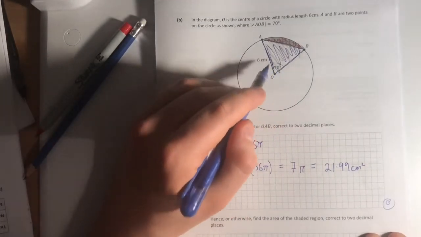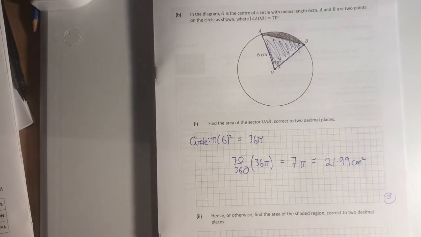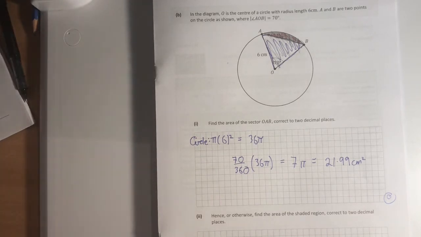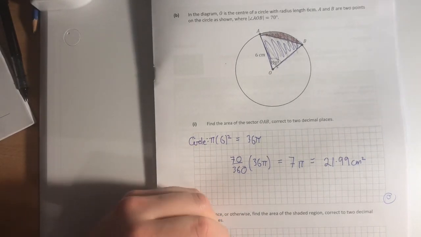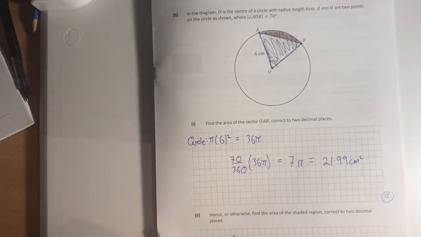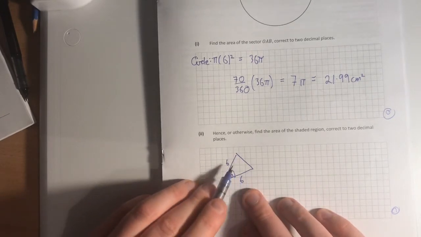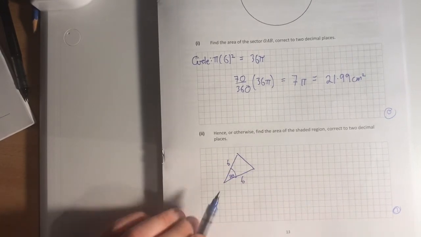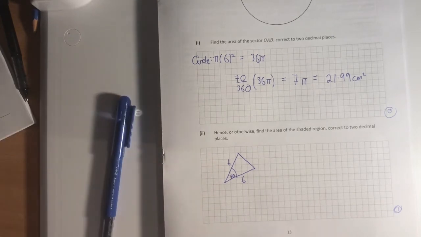So I need to work out the area of that blue triangle. So that's a job for trigonometry. So we have a triangle there with 70 there, 6 and 6. So we have to work out the area of that triangle.